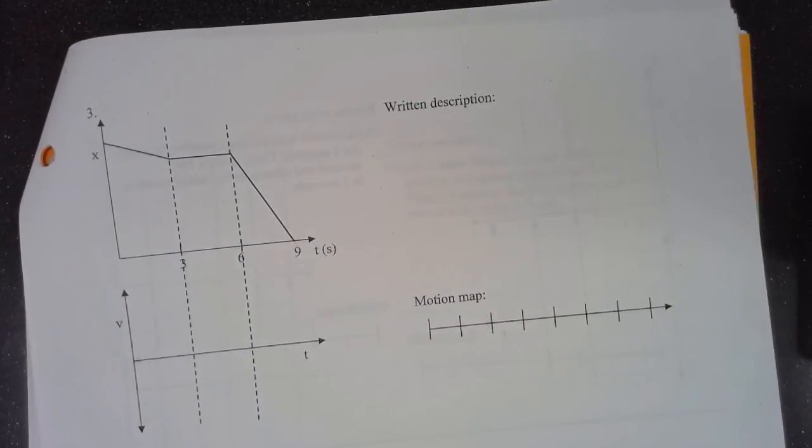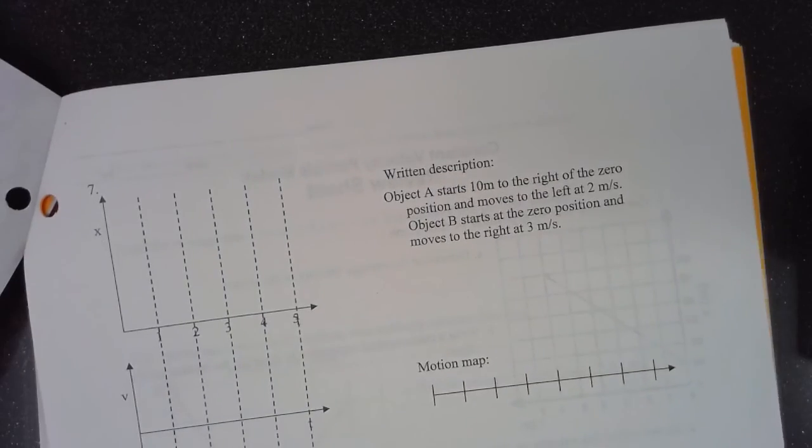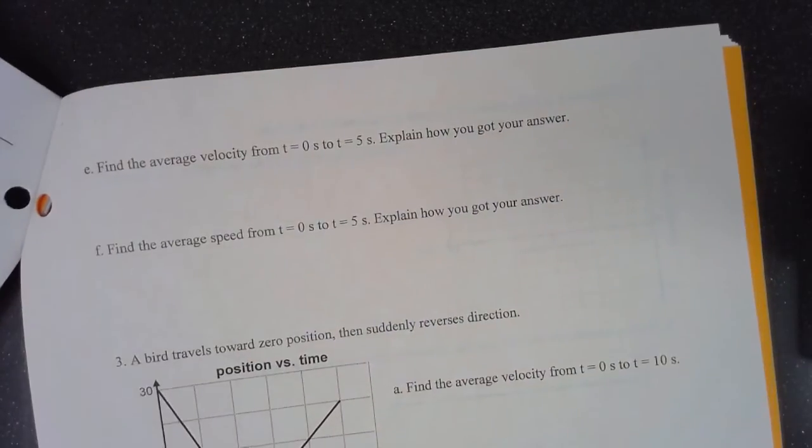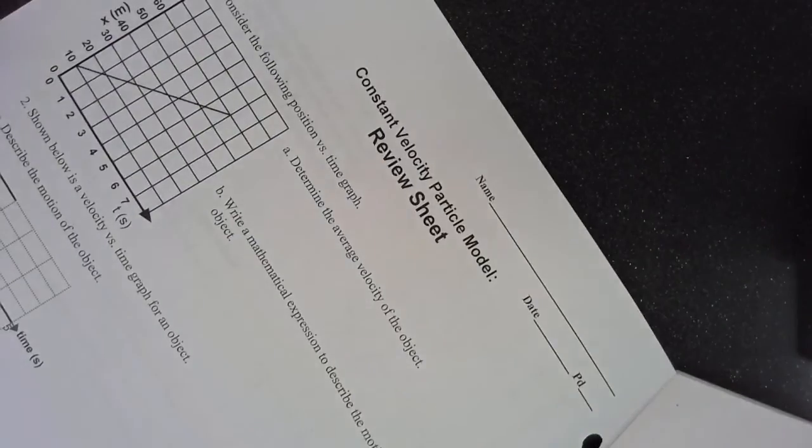Heads up. Heads up. My heads are up. After this worksheet, oh no, review sheet. Oh, who is review sheet?